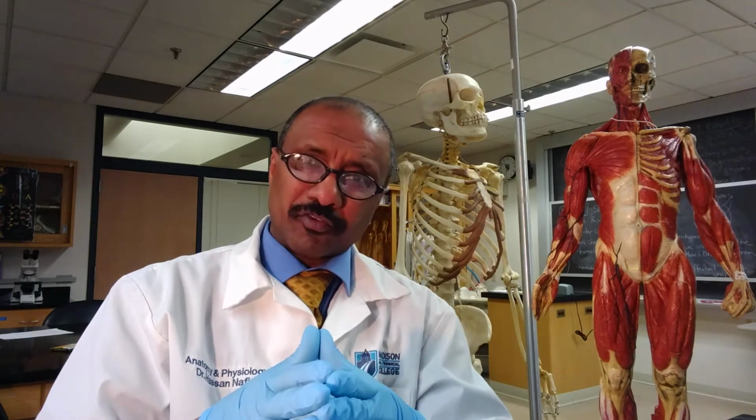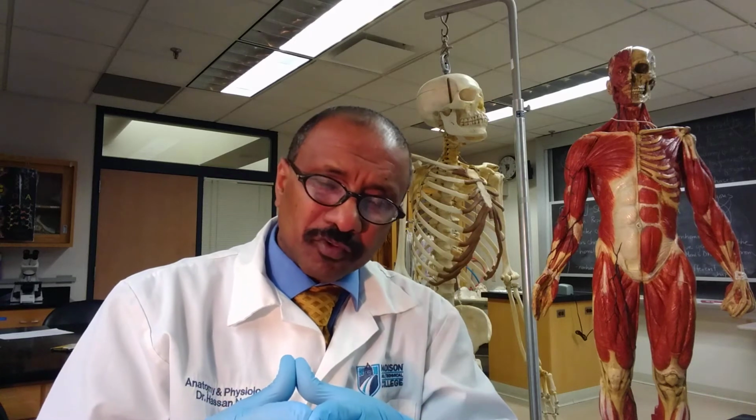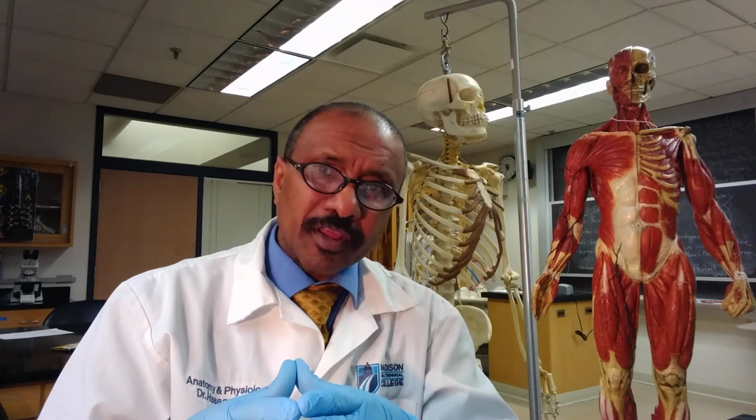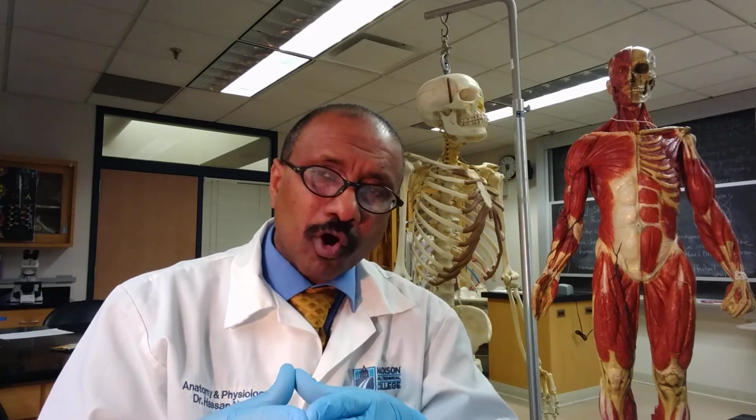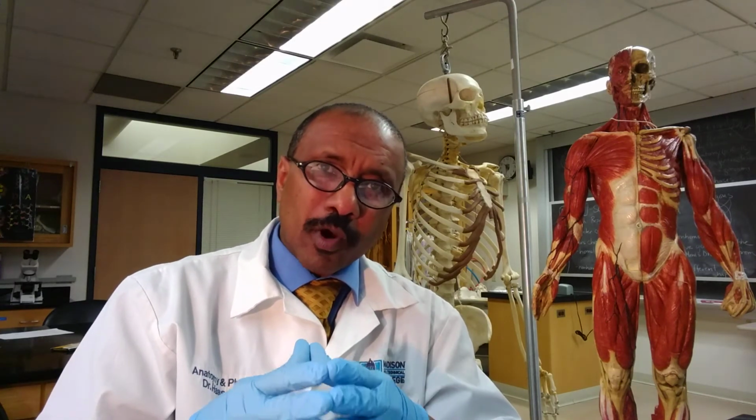In particular, it takes place in the testes and the ovaries. Mitosis is a type of division in which the chromosomes are doubled, while in meiosis the chromosomes are reduced or cut into halves.